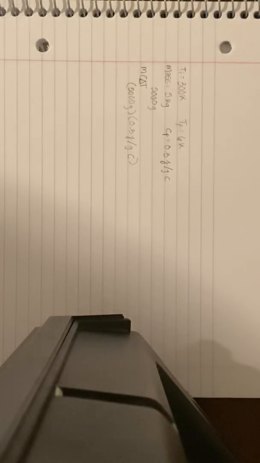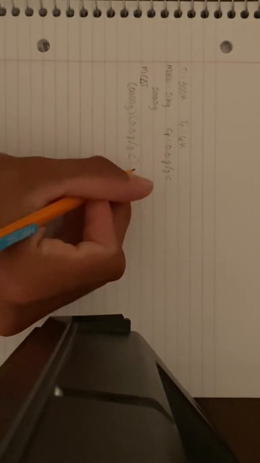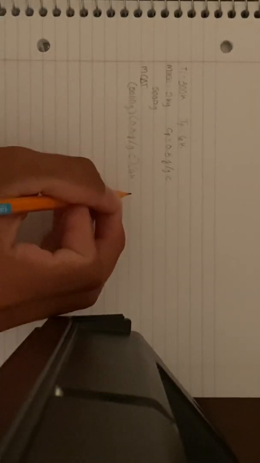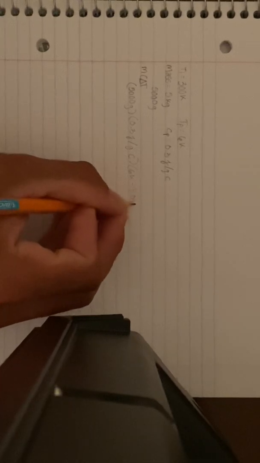And then for delta T, in order to find it, you take the final minus the initial. Since we're going from 300 to 6, our final is 6 Kelvin and the initial is 300 Kelvin.